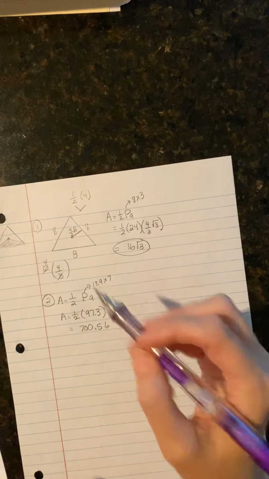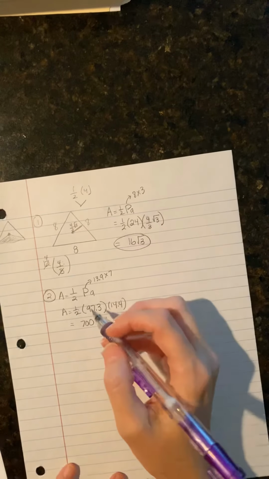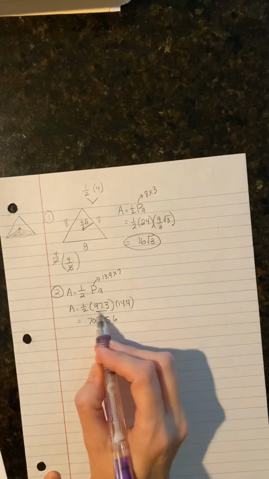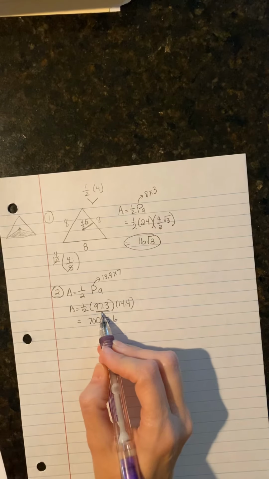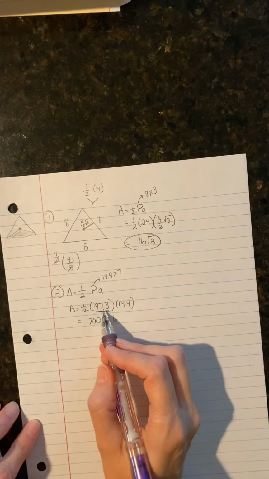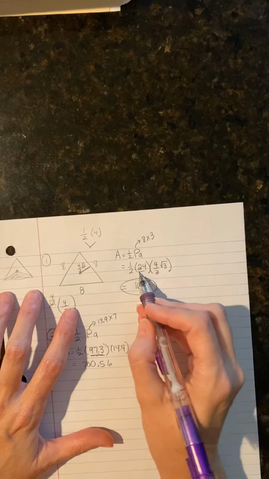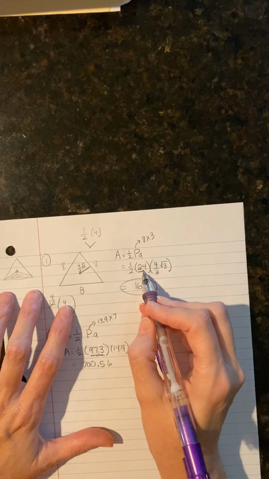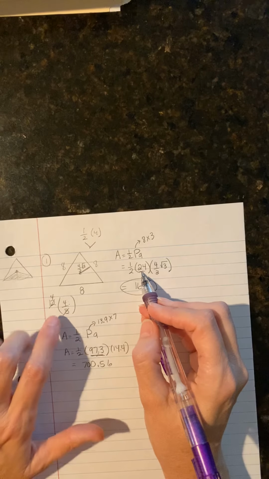So I think I mentioned in the notes maybe that the most common mistake is this perimeter right here. People will accidentally put just one side, 13.9, instead of the whole perimeter. And here too, people will accidentally put an 8 right there instead of the whole perimeter, which is 24.